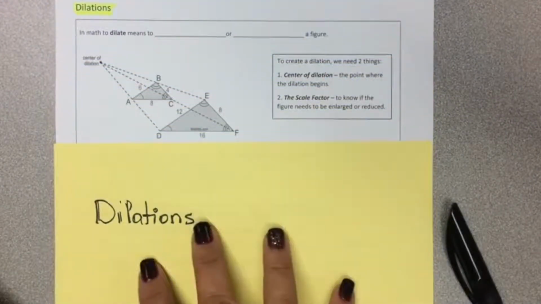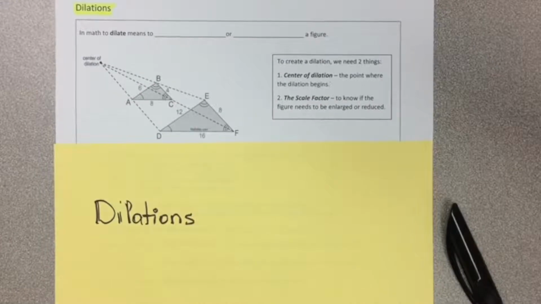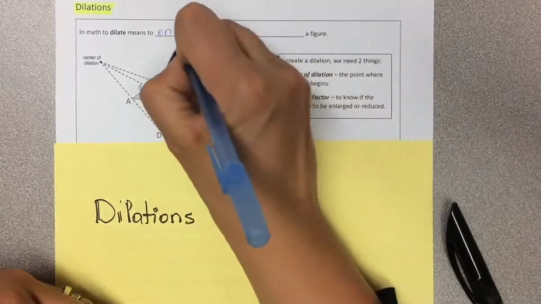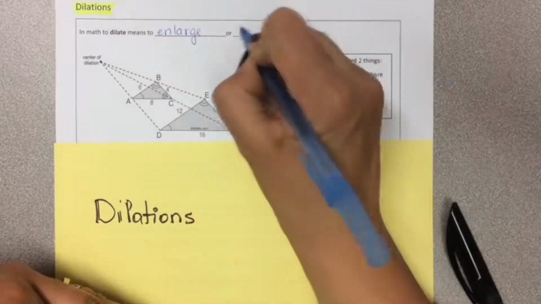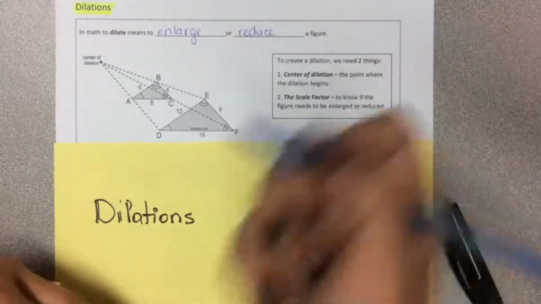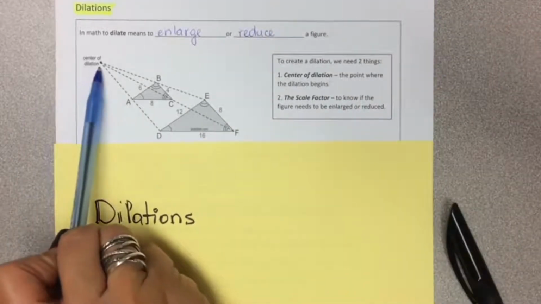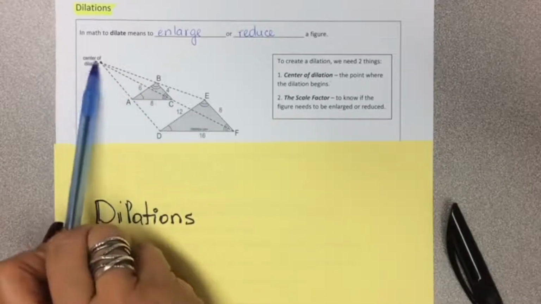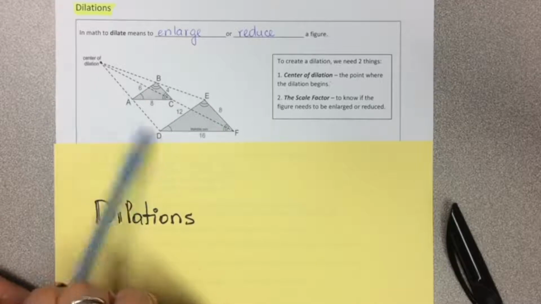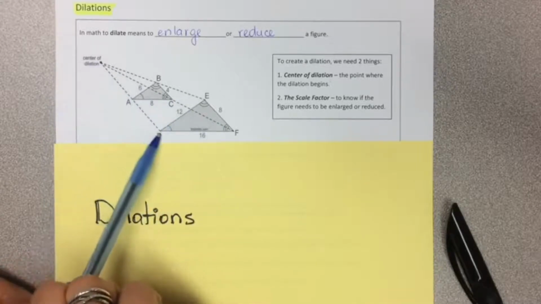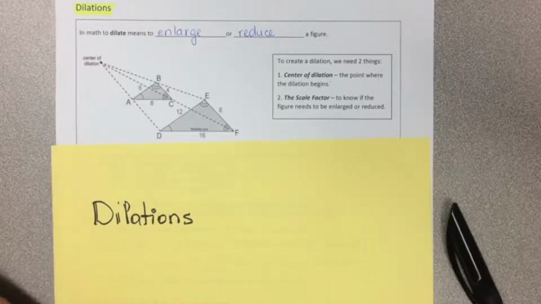So first of all, in math, dilate, a new vocabulary word, means to enlarge or reduce the figure. So enlarge or reduce, shrink a figure. The center of dilation is going to be a point where we'll be dilating from, and that will be the connection of the vertices of pre-image and image.